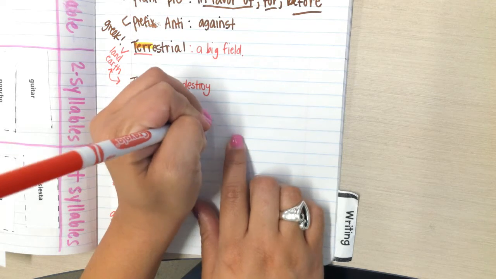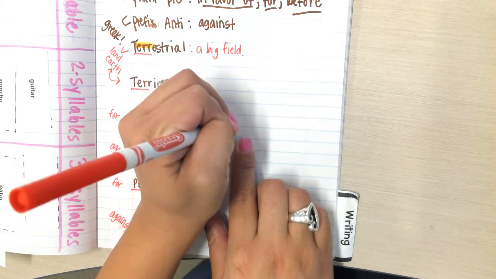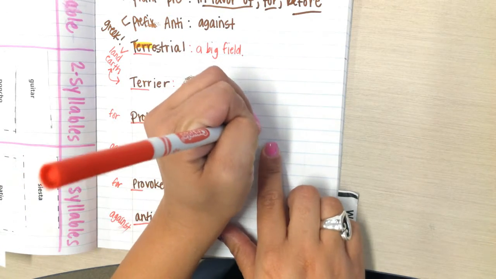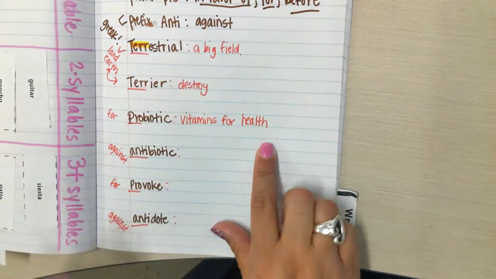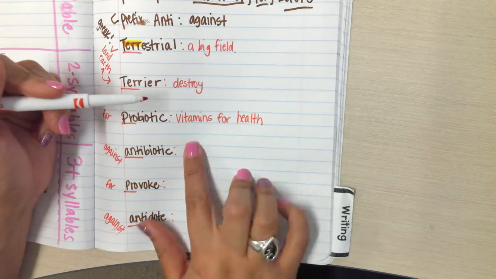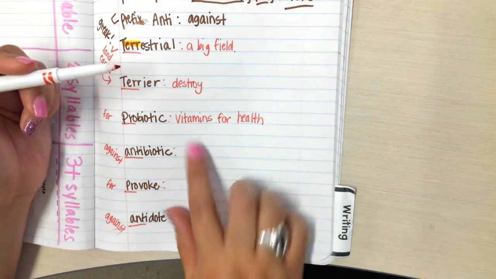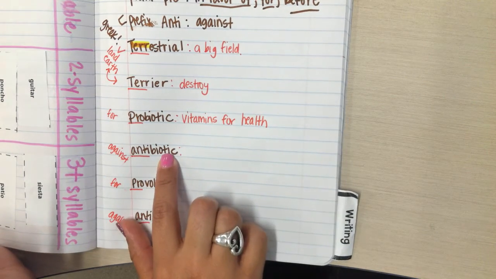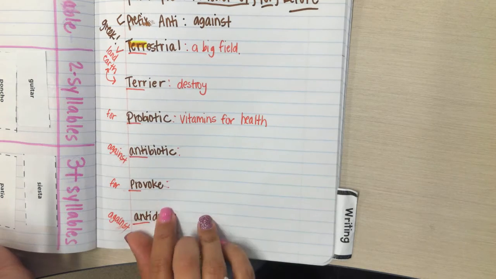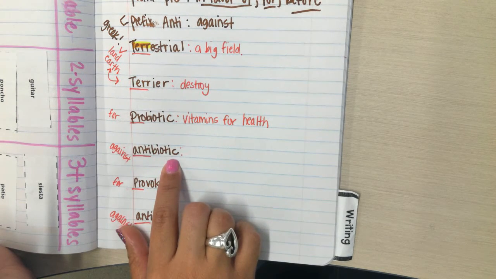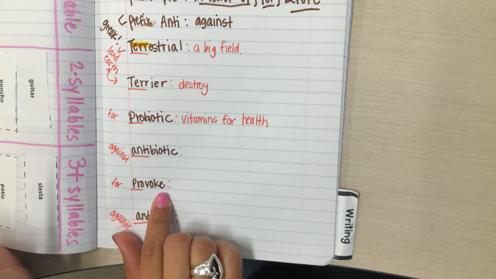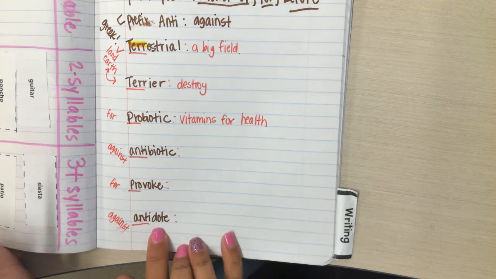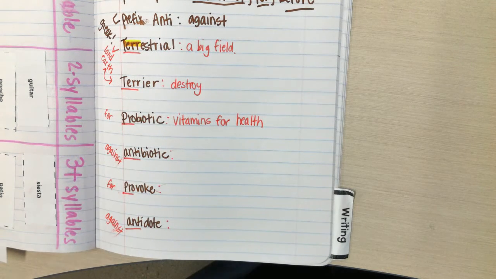vitamins for health. And remember, I don't want you to copy me. These are my thoughts. I want you to think of your own. Okay? I want you to finish. So you're going to pause and you're going to finish these 3. What do you think antibiotic means? What do you think provoke means? And what do you think antidote means? Okay?